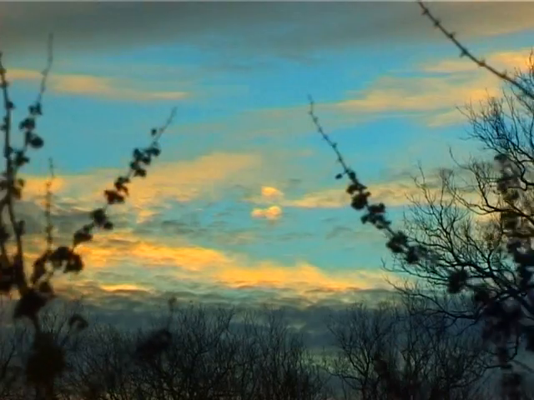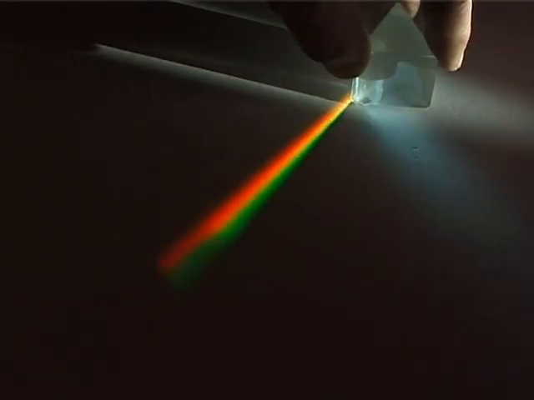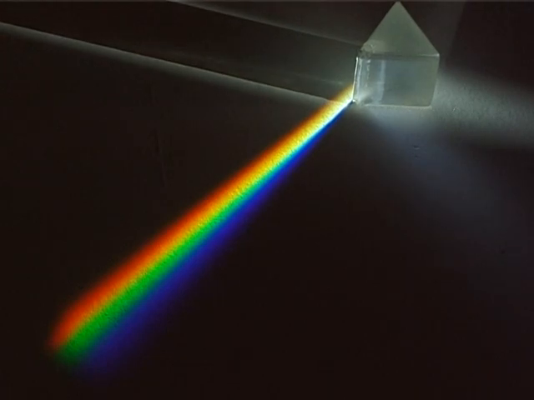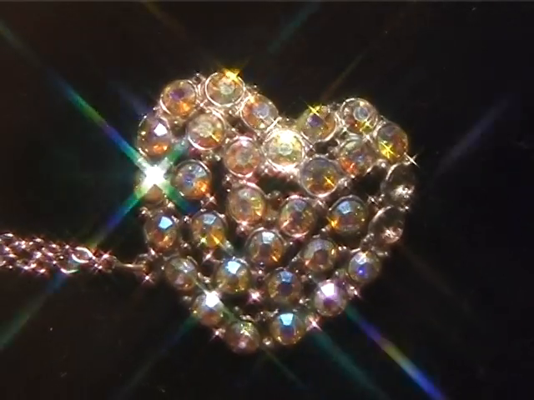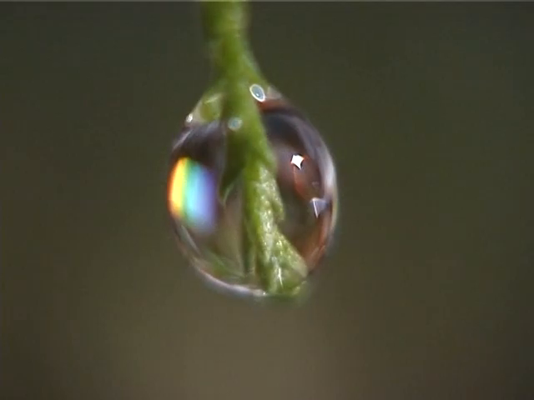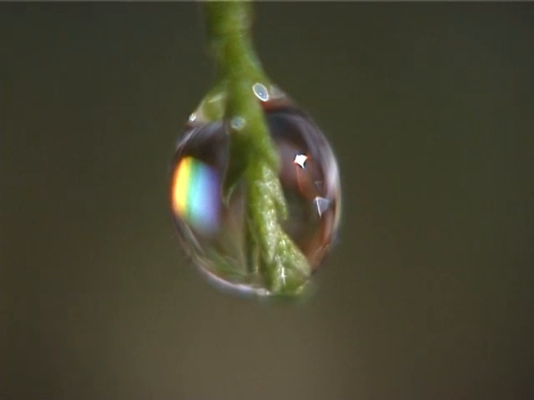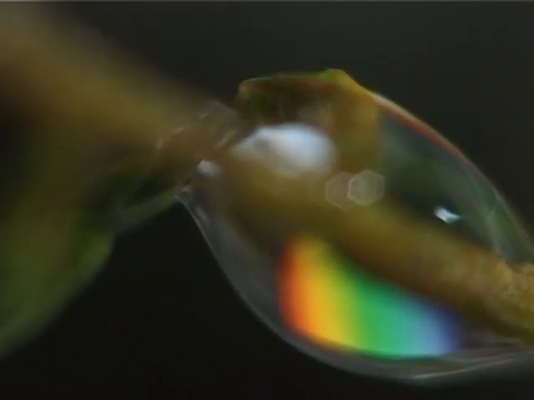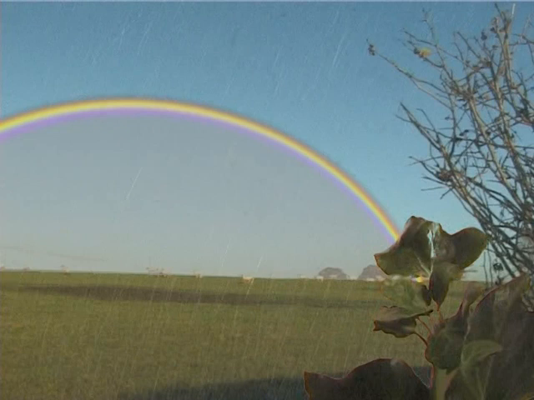The most familiar way of splitting white light into all its colours is to use a prism. The blue and violet rays are bent or refracted more than the reds and yellows. This dispersion is also behind the fire of diamonds, the sparkle of sunlight in a dewdrop, and the magnificent spectacle of a rainbow.